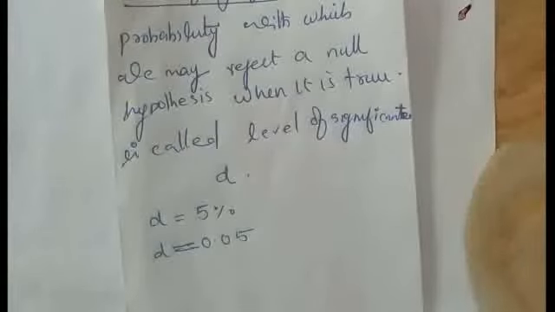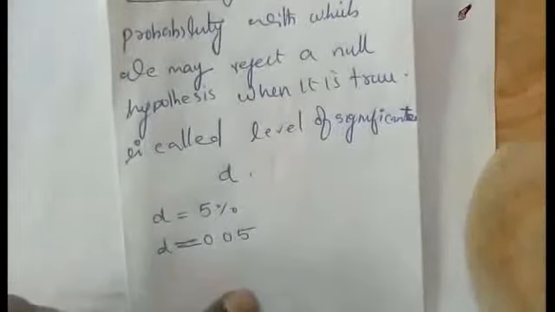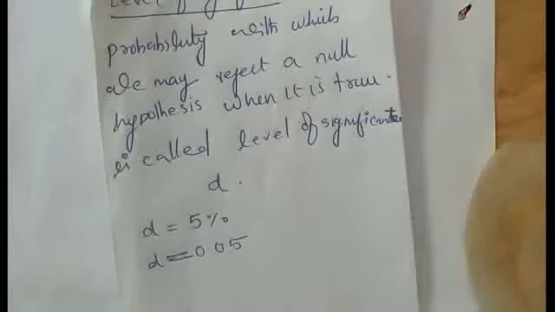Once more I will explain. If alpha equals 0.05, the statistician rejects the null hypothesis 5 times out of 100 when the null hypothesis is true.